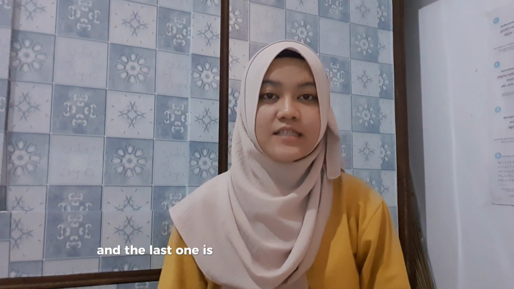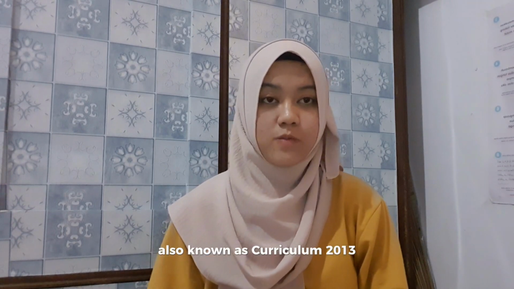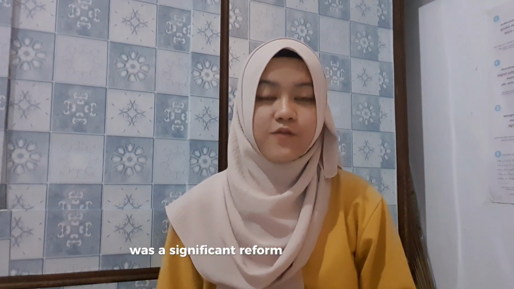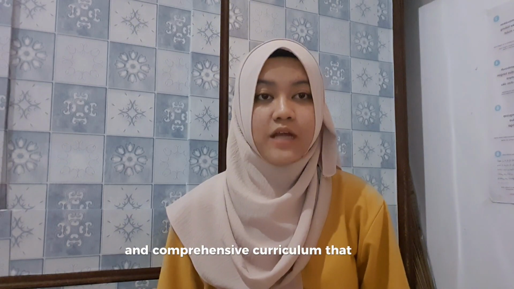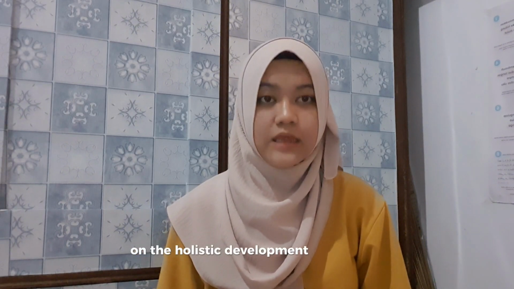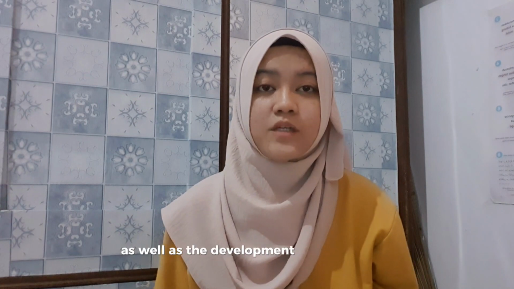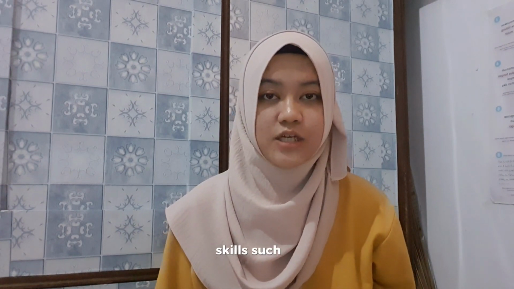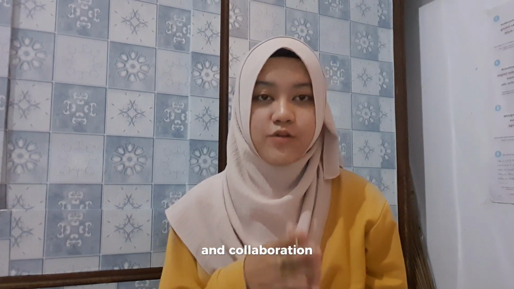And the last one is the Indonesian Curriculum 2013, also known as Curriculum 2013, was a significant reform in the country's education system. It aimed to create a more balanced and comprehensive curriculum that focused on the holistic development of students. The curriculum emphasized the integration of local and international content, as well as the development of 21st century skills such as critical thinking, creativity, communication, and collaboration.